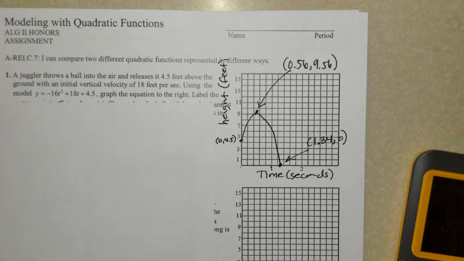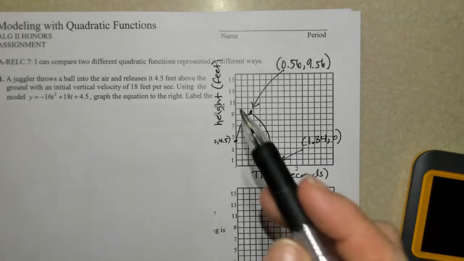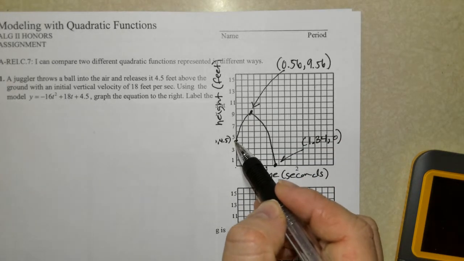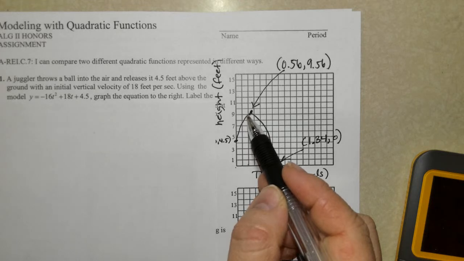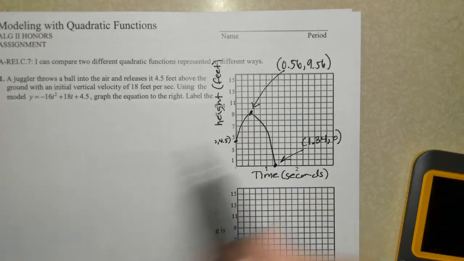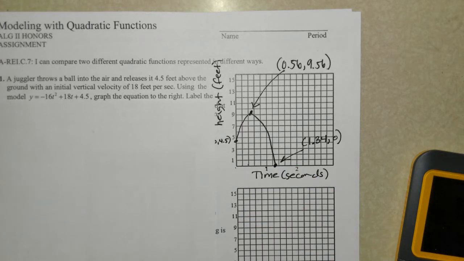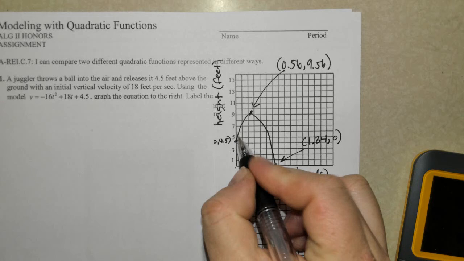The next question says this. As the ball travels, I want to know if this juggler tosses the ball with her left hand into the air and then reaches out with her hand as it is descending and catches it 5.5 feet above the ground. So please picture this. She tosses the ball with her left hand, she reaches out, she catches it with her right hand 5.5 feet above the ground.